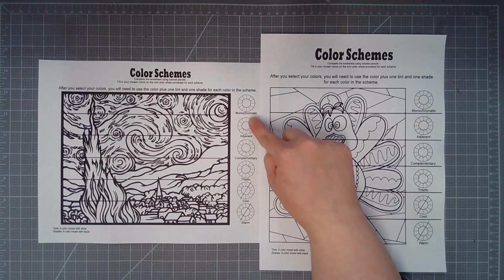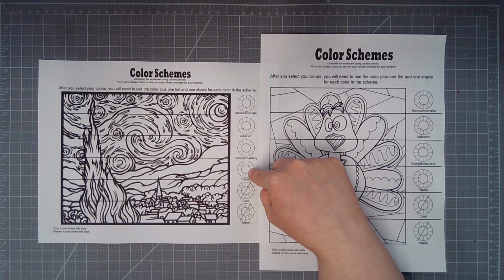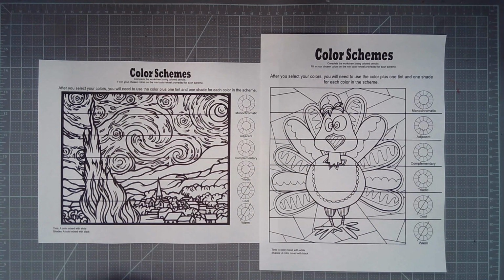After you select your colors, you will need to use the color plus 1 tint and 1 shade for each color in the color scheme. And I put a reminder down here that tints are a color mixed with white and shades are a color mixed with black. So I'm going to work with this one.